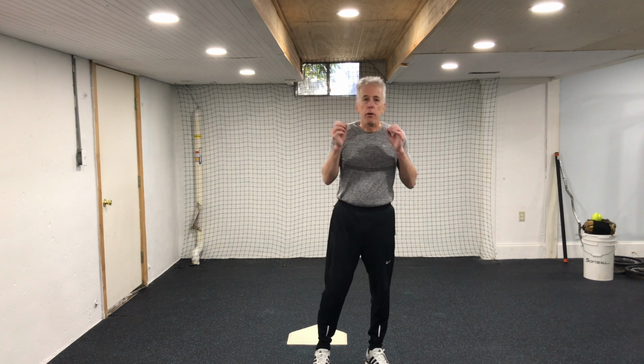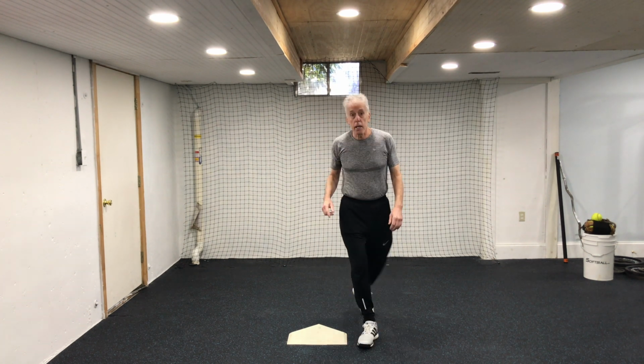So when it comes to calling pitches, pitchers, use your brain. And that brain is right here. Make sure your catcher knows what you're comfortable throwing in any situation. Catchers, make sure you're aware of what your pitcher's strengths are in any given game situation.